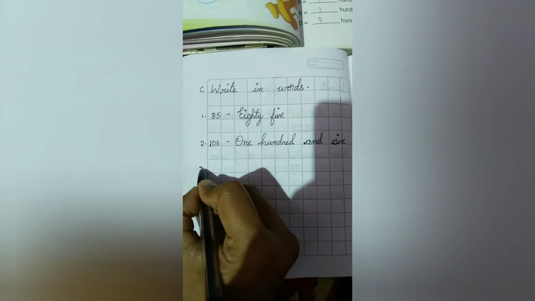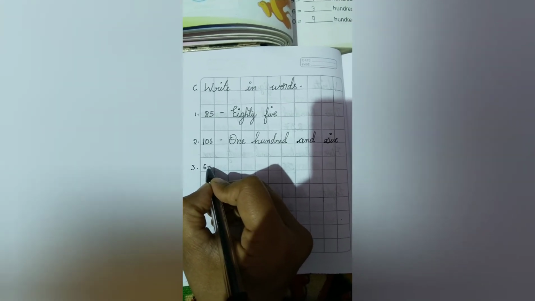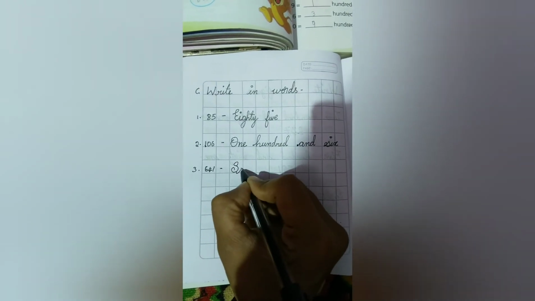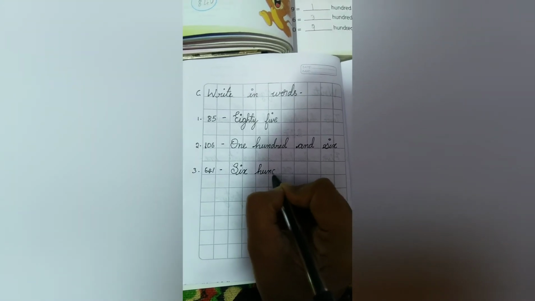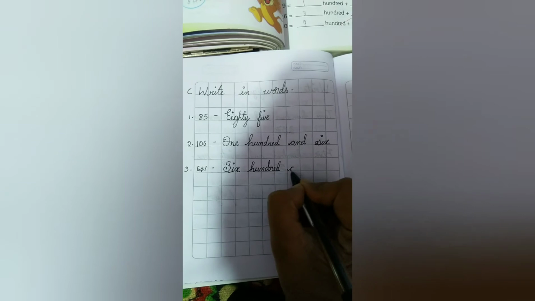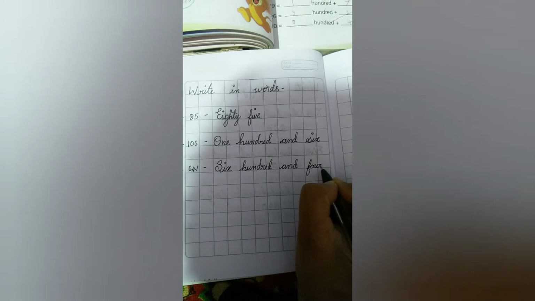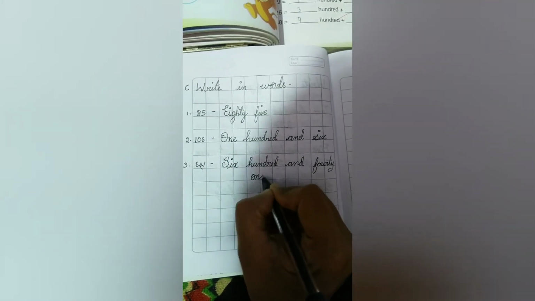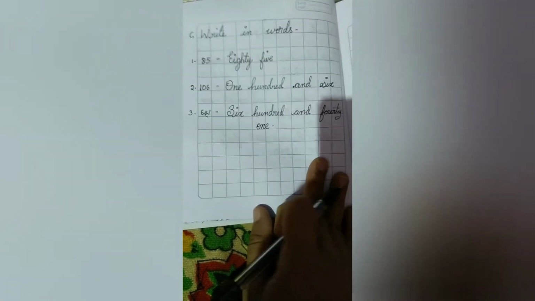So the last question for the third main, 641. Right, first letter capital S-I-X, 6, H-U-N-D-R-E-D, 100, and 40, F-O-R-T-Y, 40. 4 is in tens place, so it should be written as 40, and the ones place is 1, O-N-E, 1. So we'll go for the next main now.